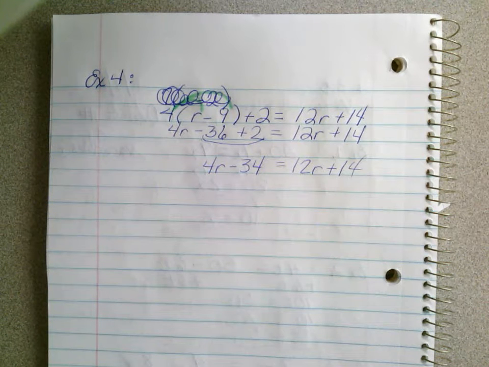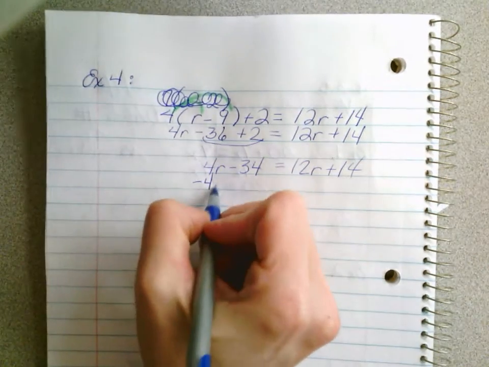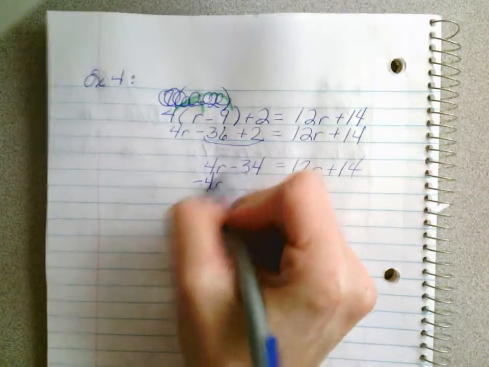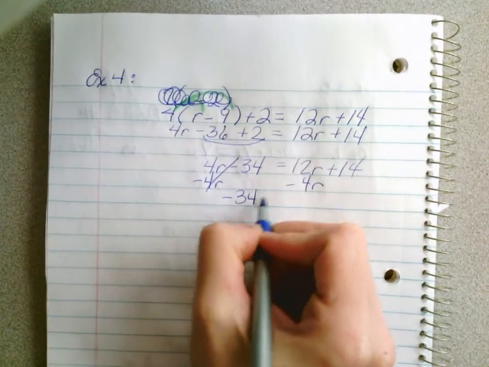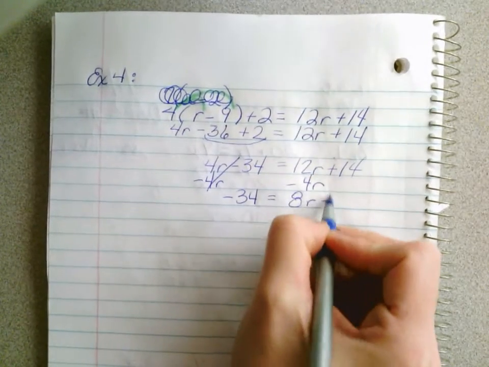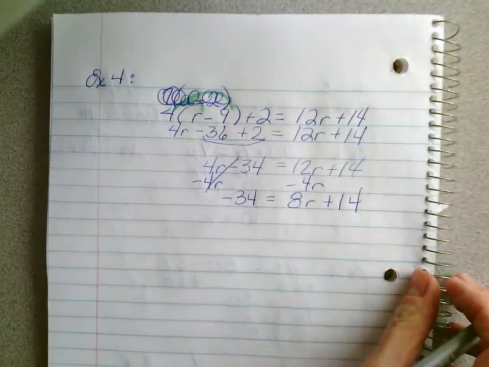Letters or variables and numbers on both sides. Remember how I said I want to keep my variables positive if possible? For that reason, I'm going to move my 4r to the right. And some of you might do all of this in one step, but I'm only showing you just to make sure it's clear.